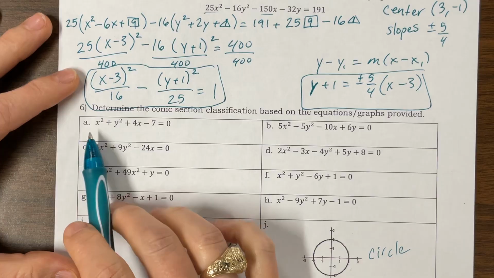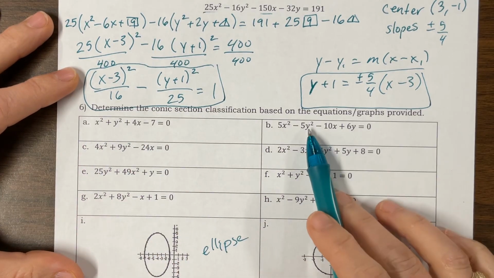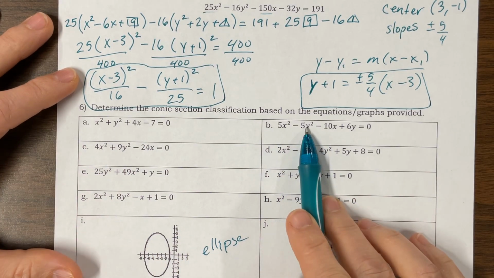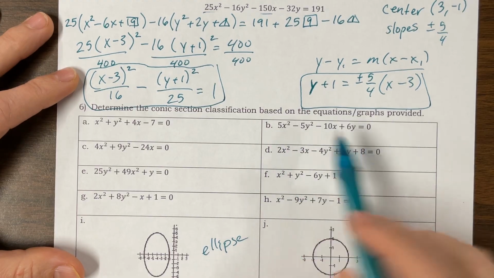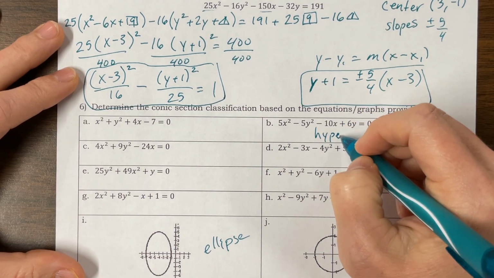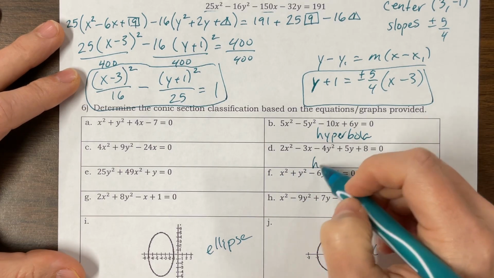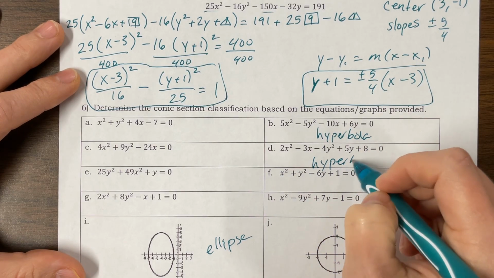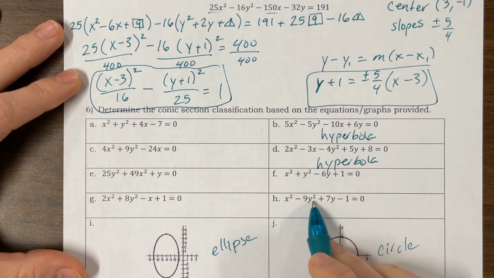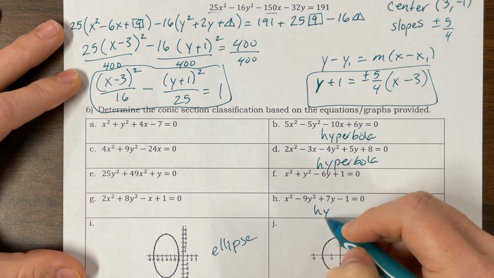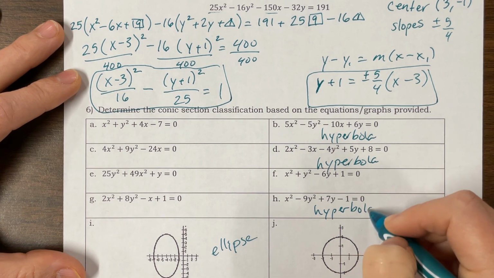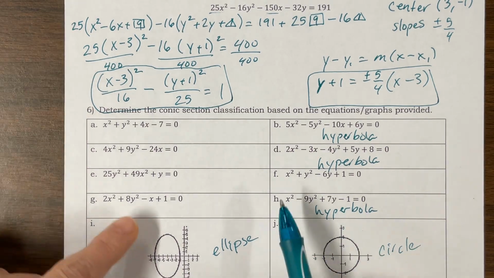Okay, so if I see an x squared and a y squared with a subtraction between them, that's a hyperbola. Here's another one. Here's the squared, here's the squared, so this is also a hyperbola. Here's a square, and there's subtraction between them. That's also a hyperbola. Okay, and now we can look at the other ones.